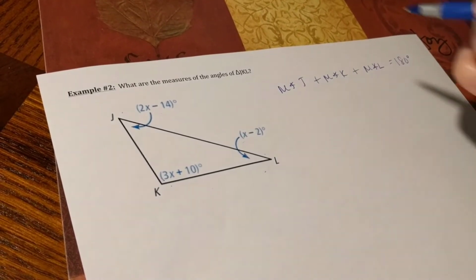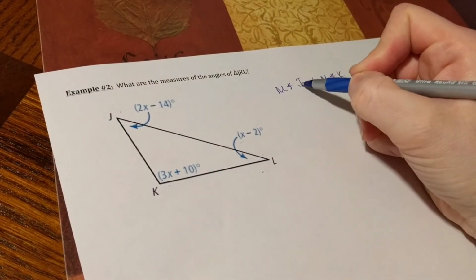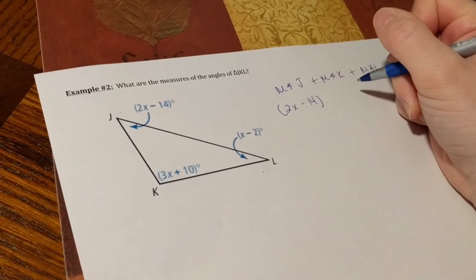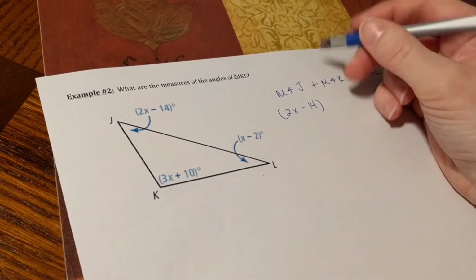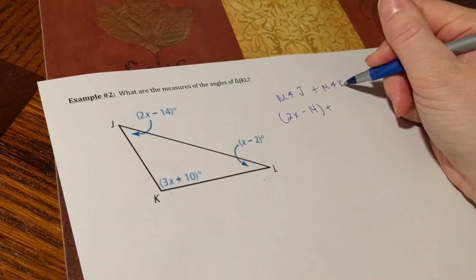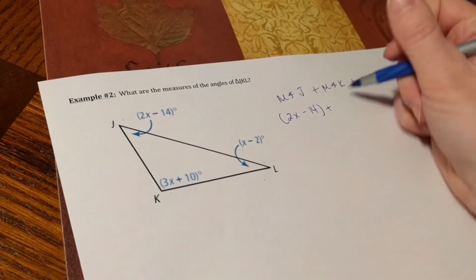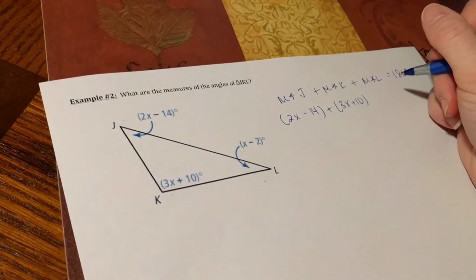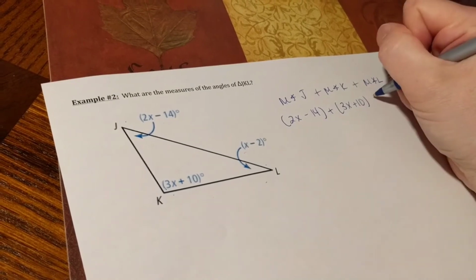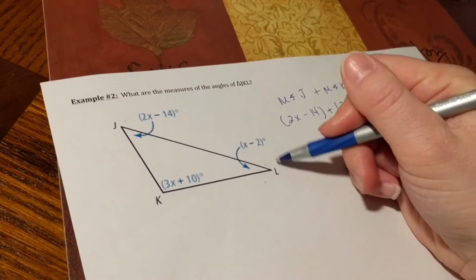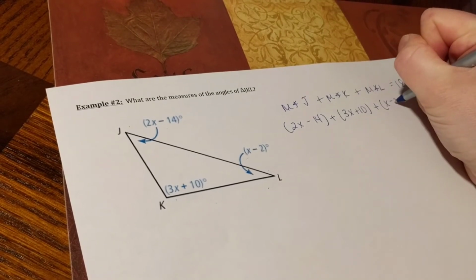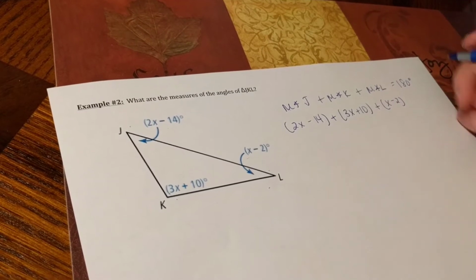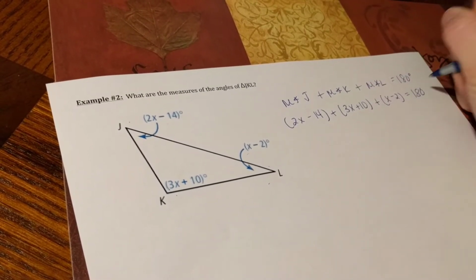All right, so now we have to write down what else we know here. Well, we know that the measure of angle J is 2x minus 14 degrees. We add it to the measure of angle K, which we know is 3x plus 10 degrees. And then we're adding it to the measure of angle L, which the information they gave us is x minus 2 degrees. All of that equals 180.